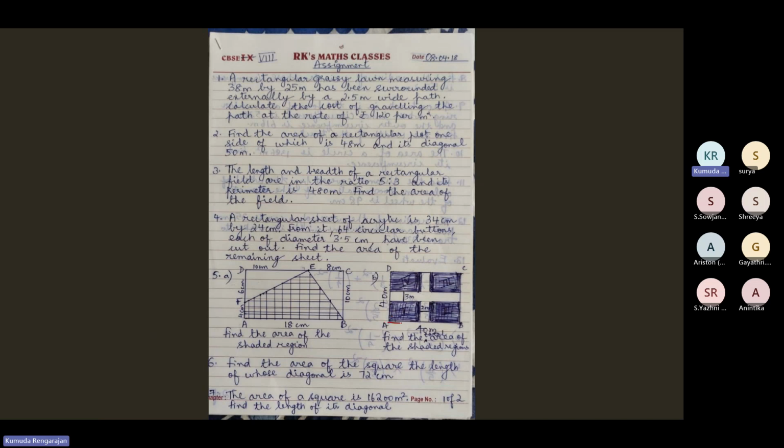So what is the length of this line segment AB? 40 centimeter, ma'am.